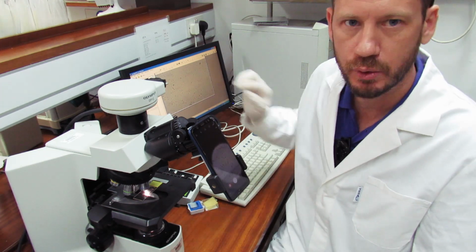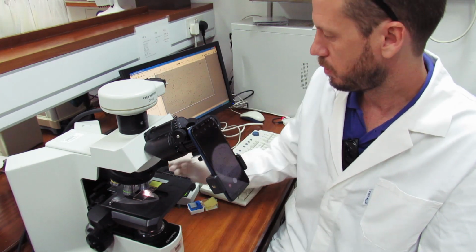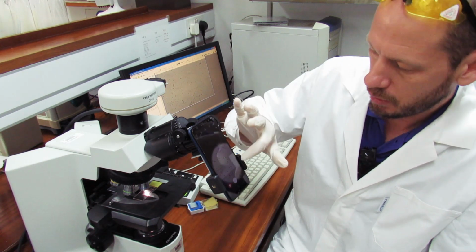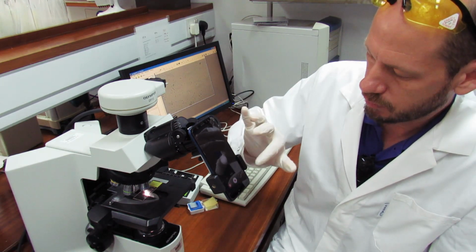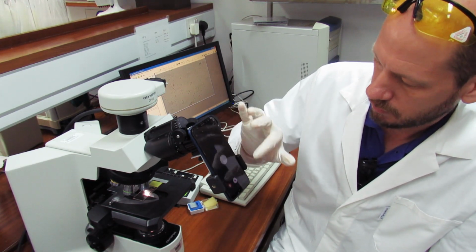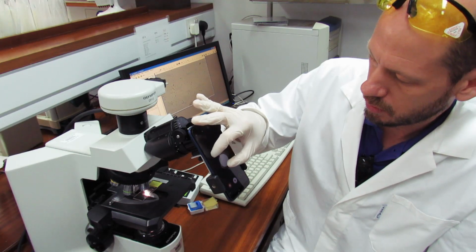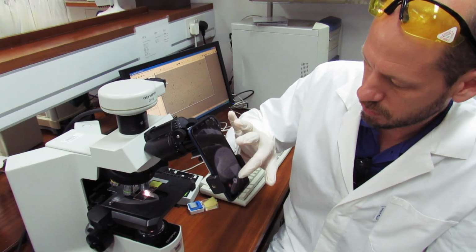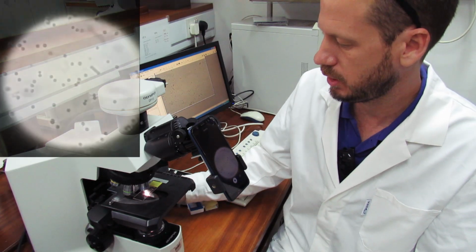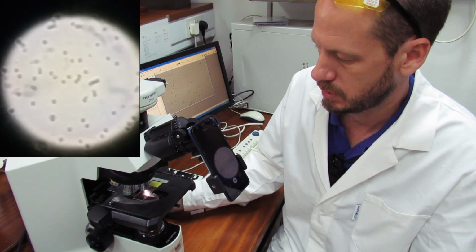You can see on both screens the microbes are coming into focus, and you can go up and down. And I will make a small video with the cell phone to share with you guys, so you know how the focusing looks here at 40 times.